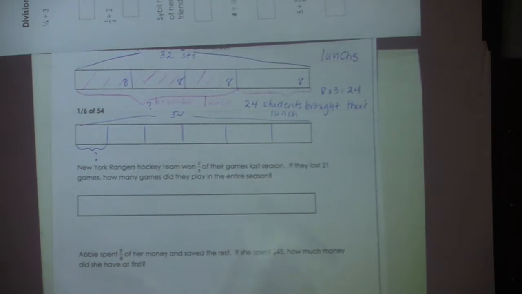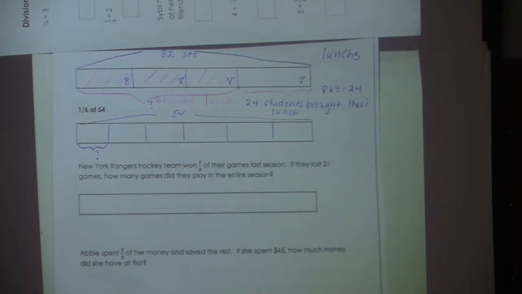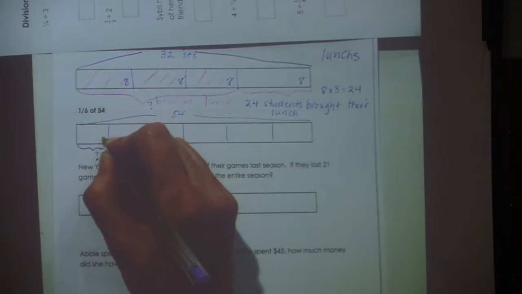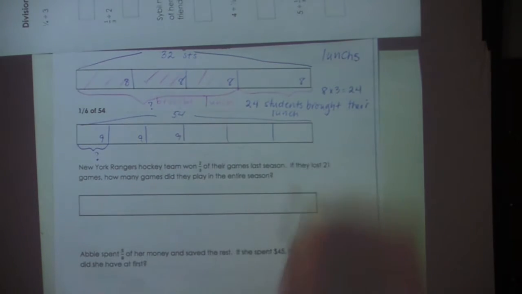So how am I going to find that? Well, I have 1, 2, 3, 4, 5, 6 equal pieces. So 54 divided by 6 is? So each one equals 9.